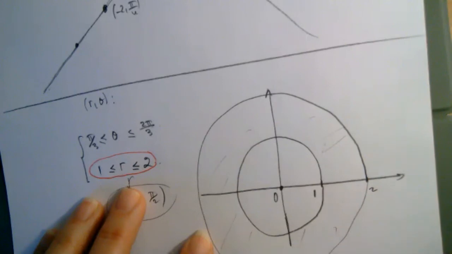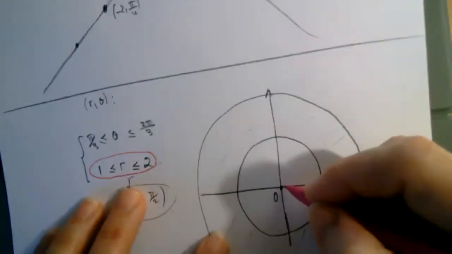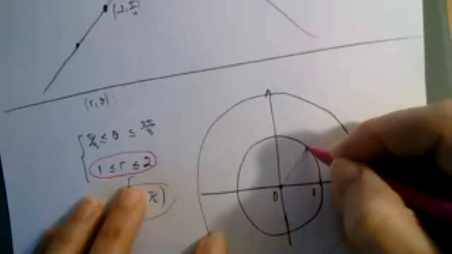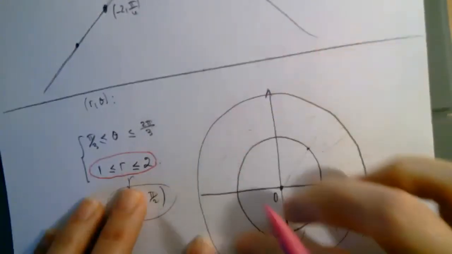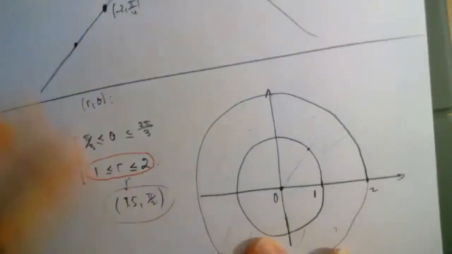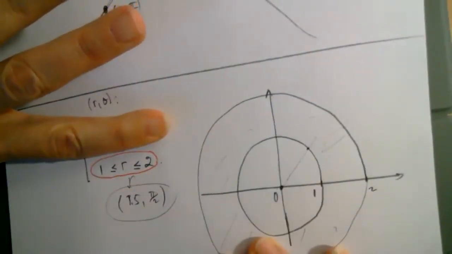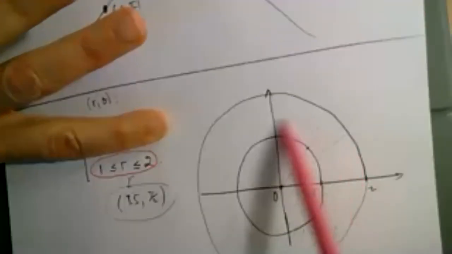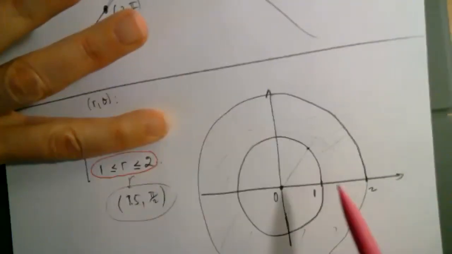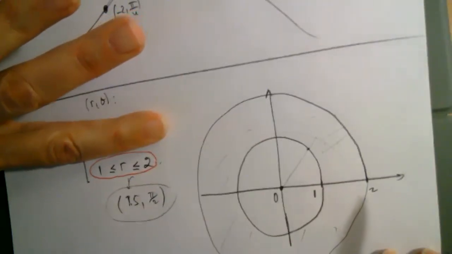That's one condition that it should satisfy, because its distance to 0 has to be between 1 and 2. So it has to be in this ring. That's the first condition. So r between 1 and 2 represents, in polar coordinates, this ring. It's a very easy way to represent a ring, to express it in terms of polar coordinates.